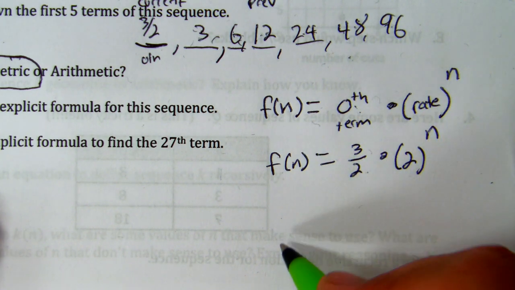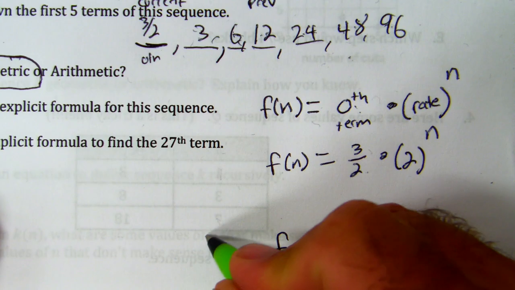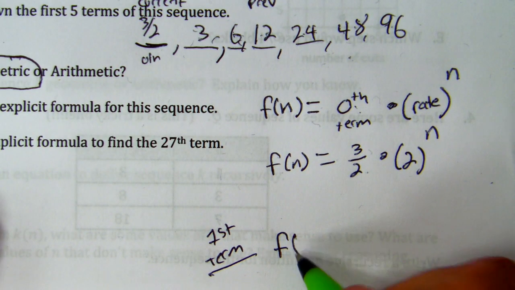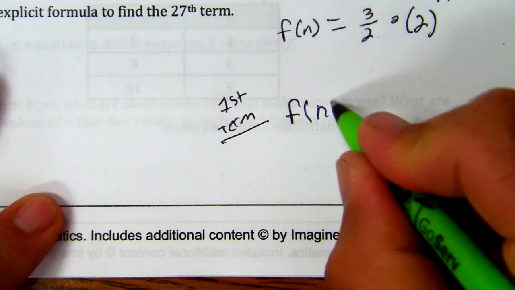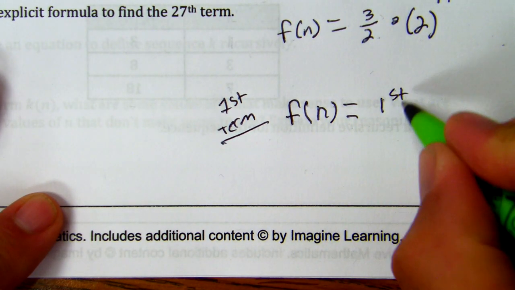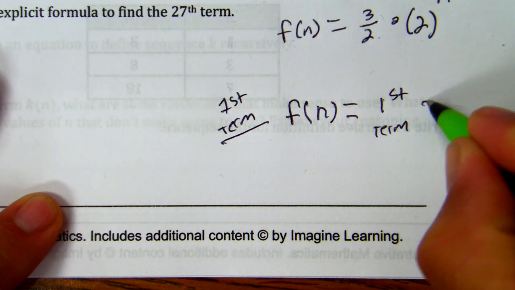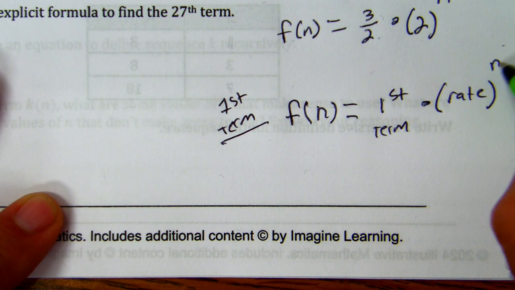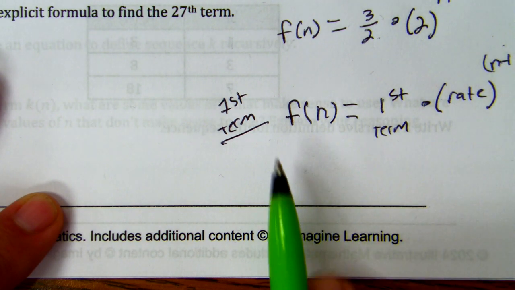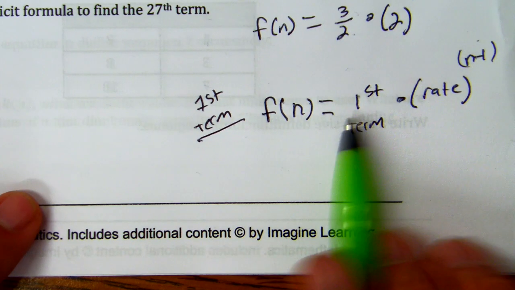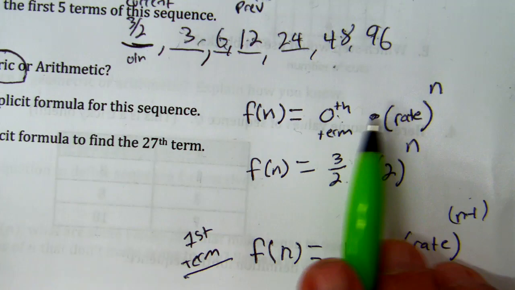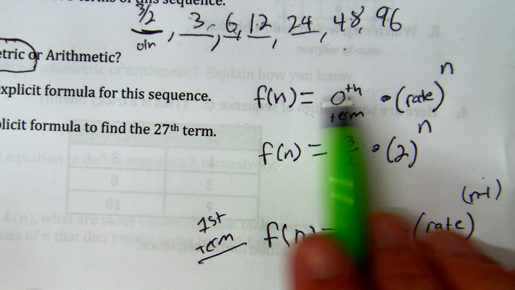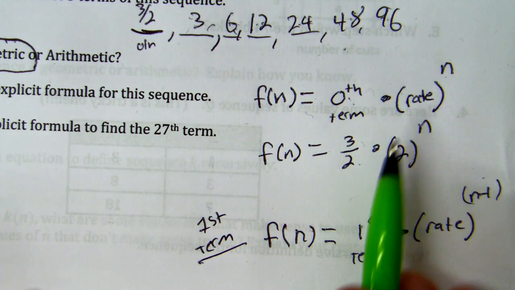But if you start with the first term, I'll write first term, it would look like this. Start with the first term, not the 0th. It's still times the rate, but then you have to go to the n minus 1 power. Okay? And like I said, if that confuses you, just blot it from your mind. Don't write it down. Don't think about it. Just start with, if I want to find the current term, 0th term times rate to the n.